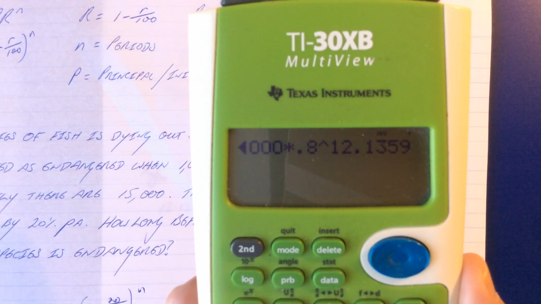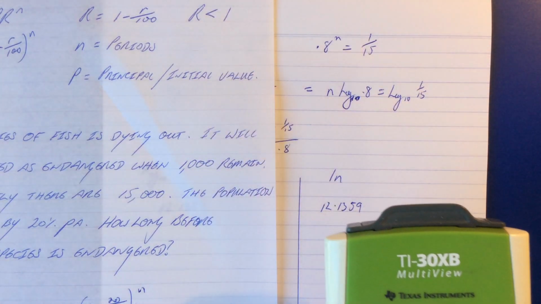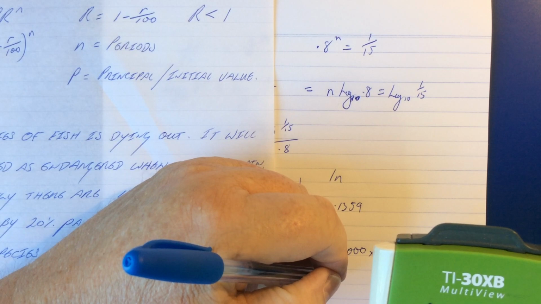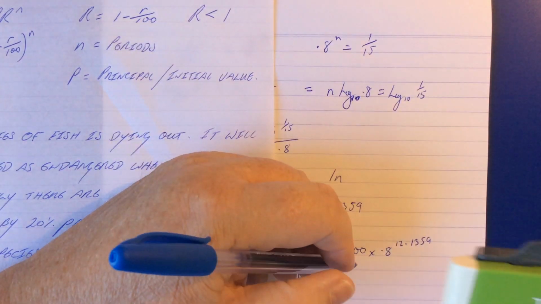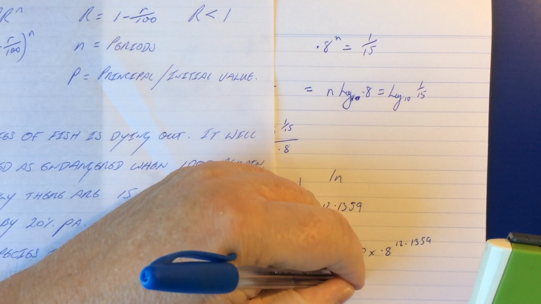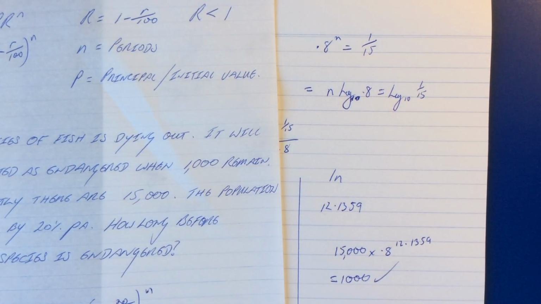There it all is. Let's see what we get. Really, really close to 1,000. I'd say it's 1,000 fish and a scale. I think that's a good result. And that is how all this works.